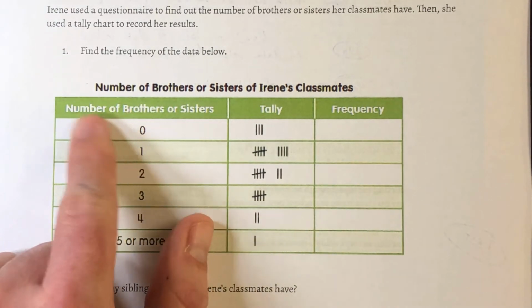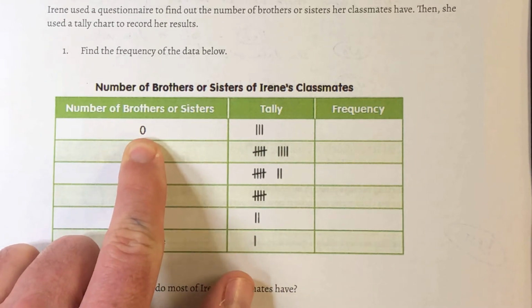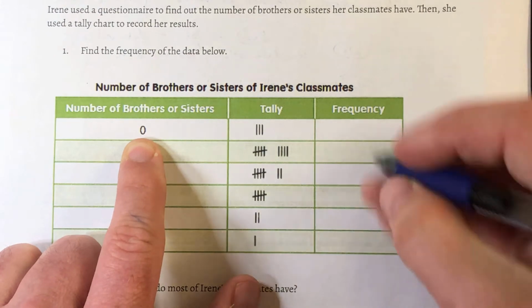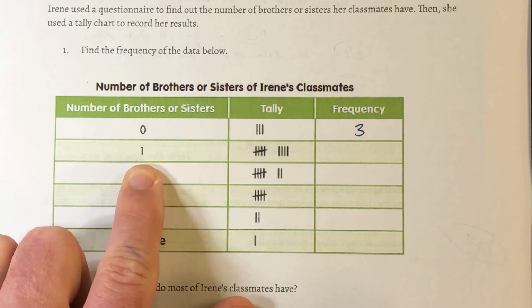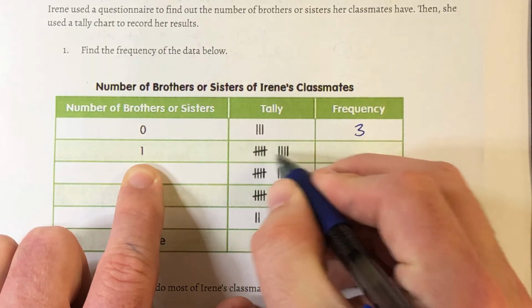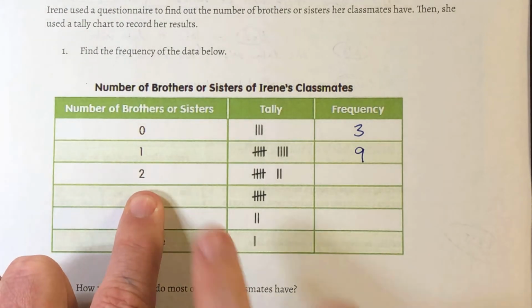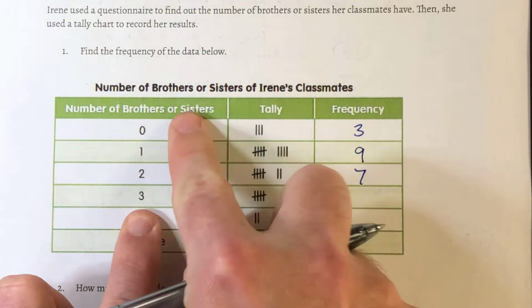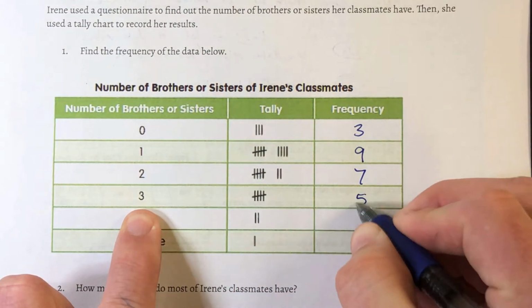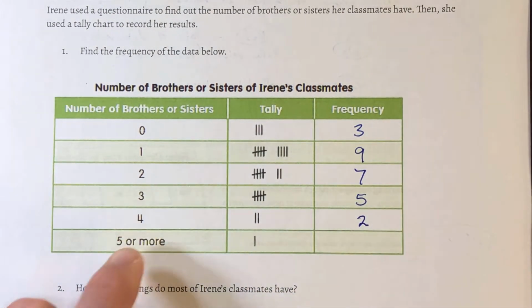Number of brothers or sisters, 0. How often did someone say they have no siblings? They're an only child, in other words. 1, 2, 3. Next, how often did someone say they have one brother or sister? 5, 6, 7, 8, 9. 2 brothers or sisters? 5, 6, 7. 3 brothers or sisters? 5. 4 brothers or sisters? 2. 5 or more brothers or sisters?